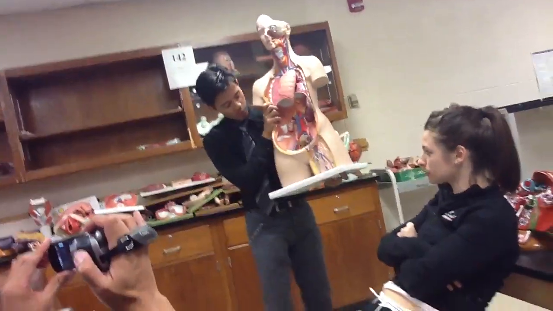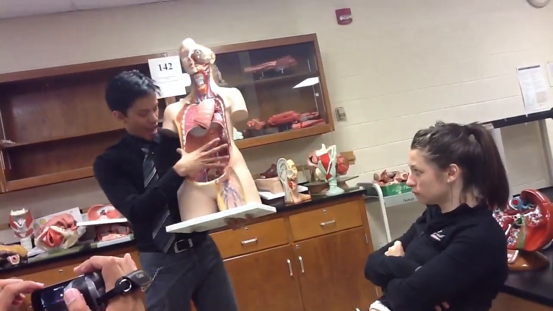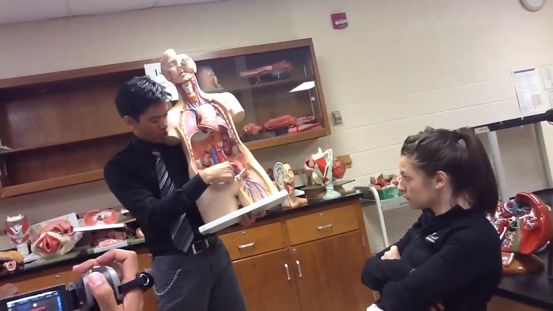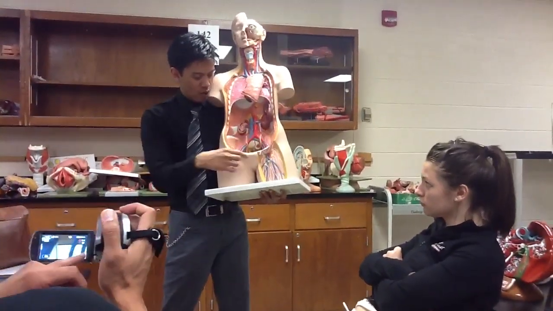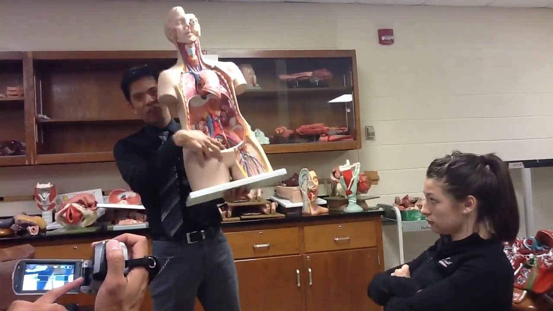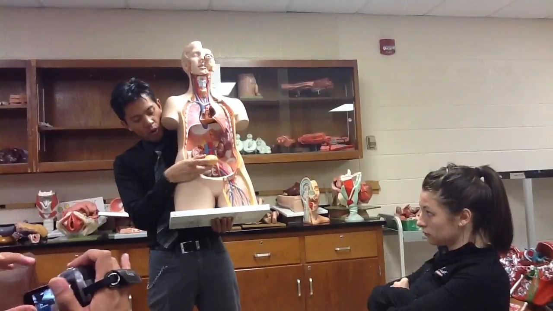What's good for you to know in particular, this model represents a male and a female anatomy. So you have testicular arteries and you have ovarian arteries. So they just call them the gonadal arteries. But here on this bladder, you've got an opening on the front of the bladder. This is your external urethral orifice here. That's the pee hole for the guy.